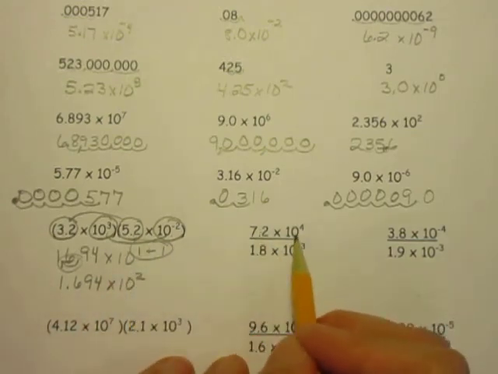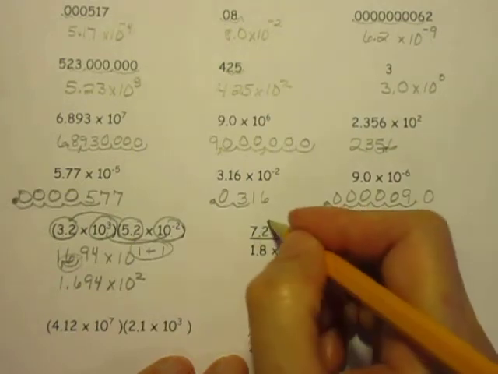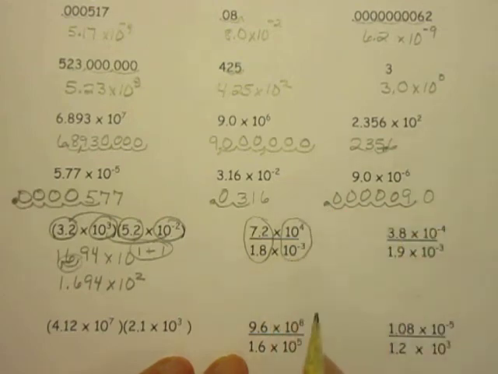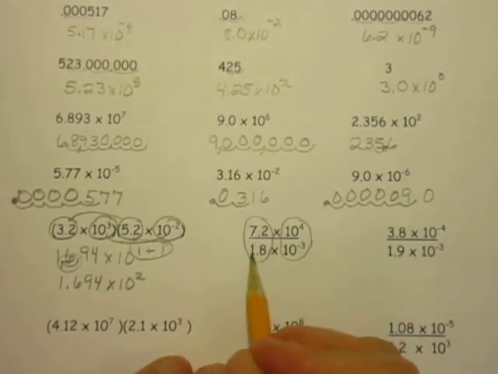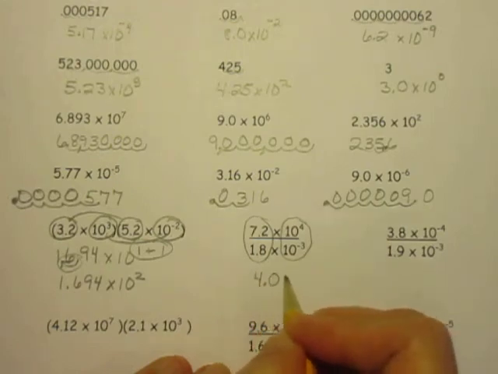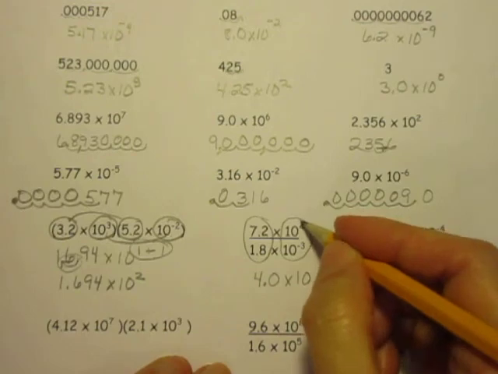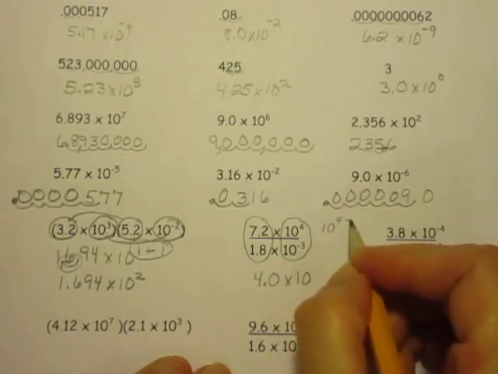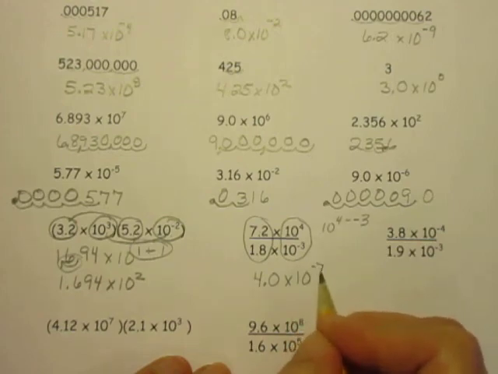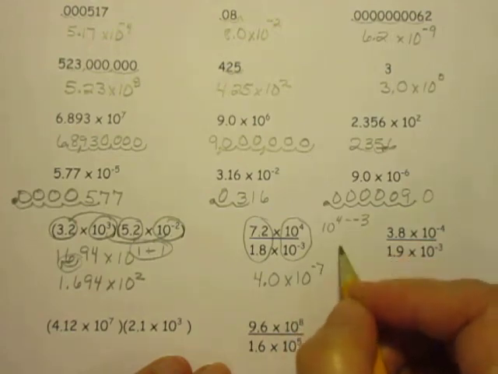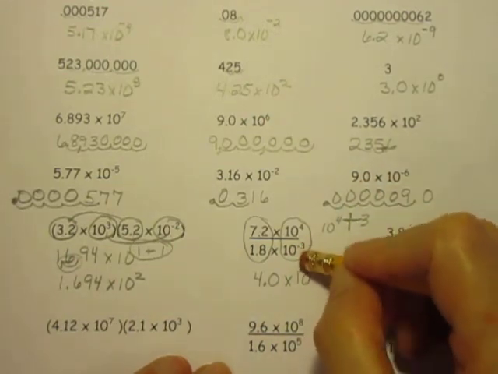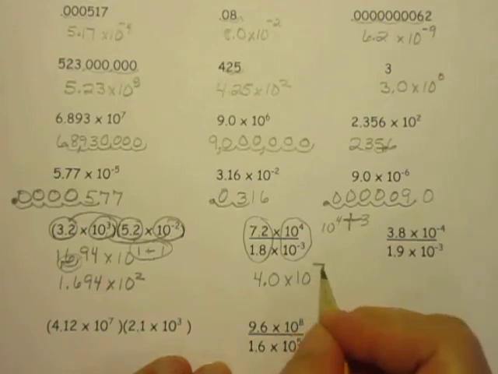Okay, here I have something times something, divided by something else. I can carry out and simplify that division and then carry out that division. So 7.2 divided by 1.8 on my calculator actually comes out pretty nice. It comes out as 4.0 times 10 to the, and here I'm subtracting, so that would be 4 minus an already negative 3, which would be the positive 7, because that adds to make it positive. So this would be positive 7.